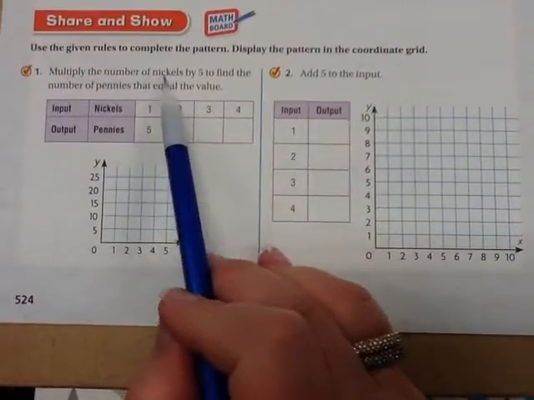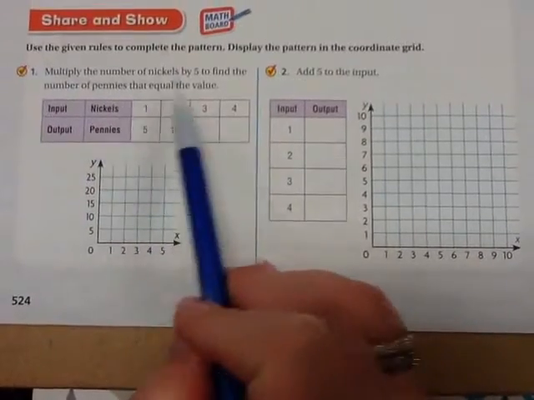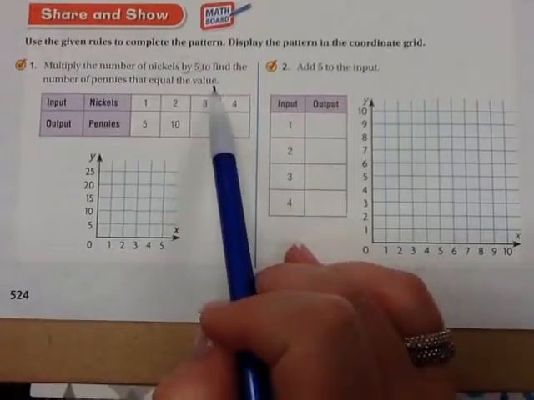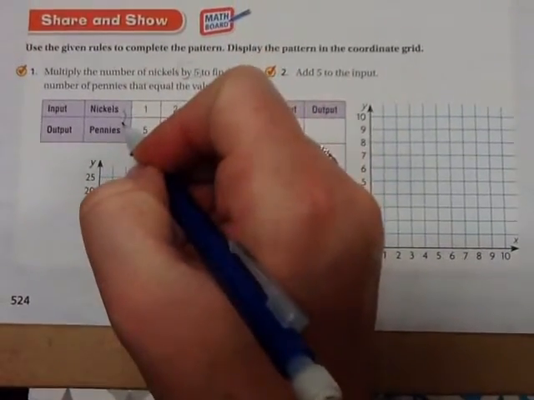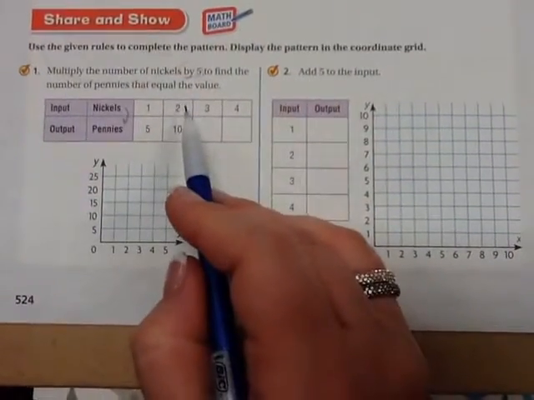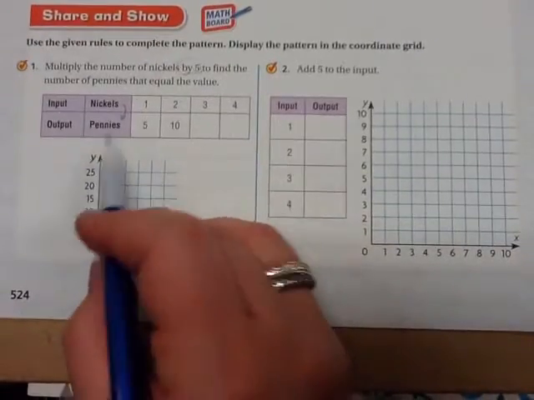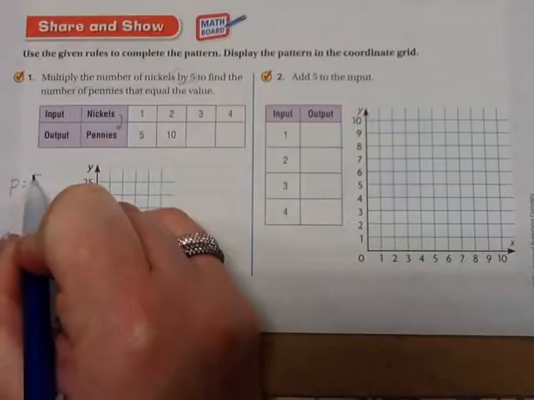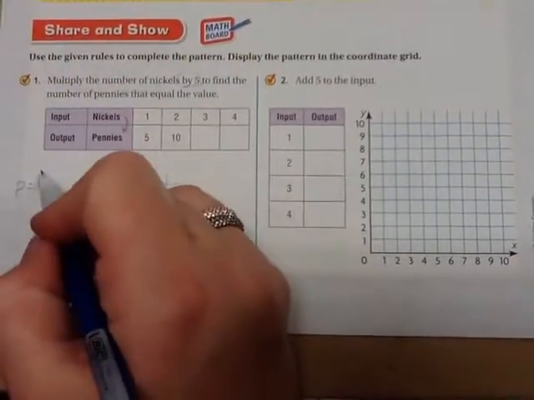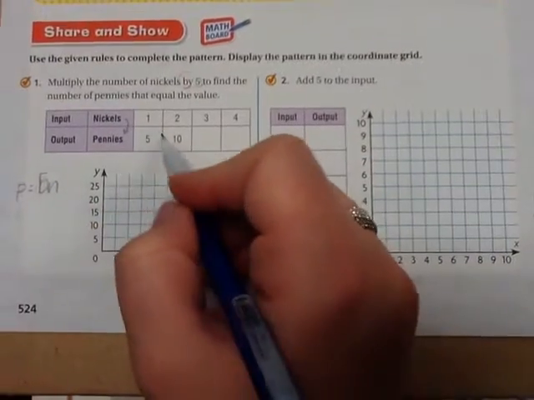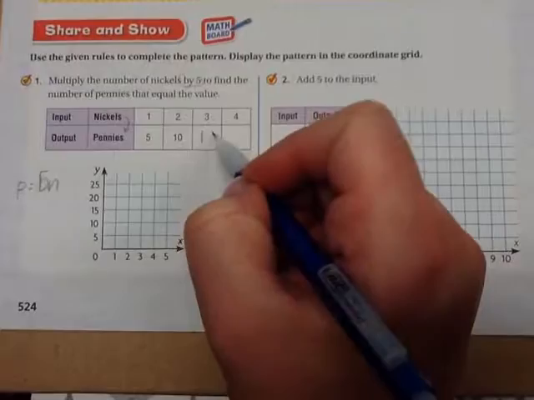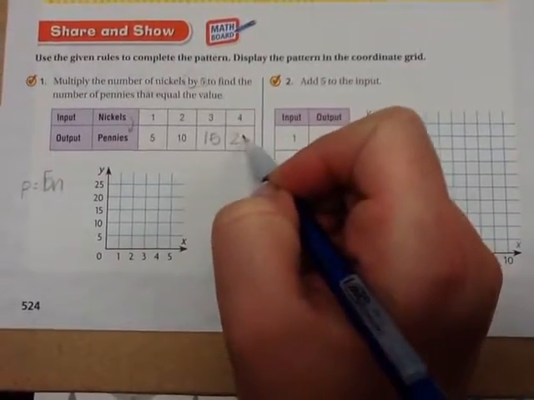It says multiply the number of nickels by 5 to find the number of pennies that equal the value. So again, it's the relationship between your nickels and your pennies. P is your pennies, so it would be 5N. 5 times your nickels equals your pennies. So 3 times 5 is 15, 4 times 5 is 20.